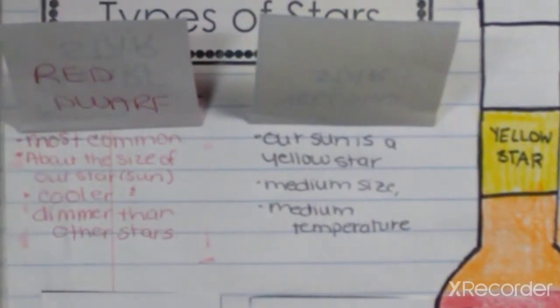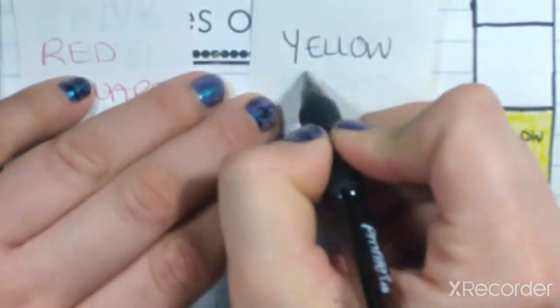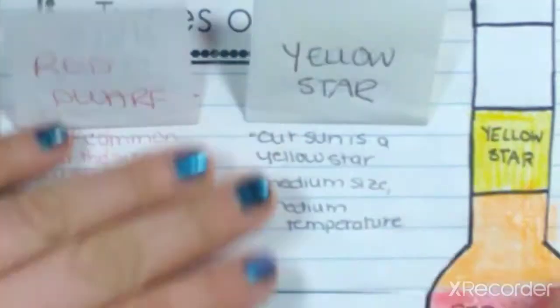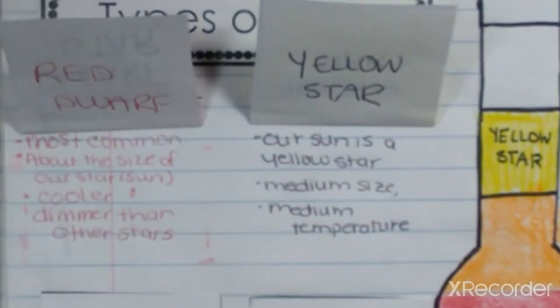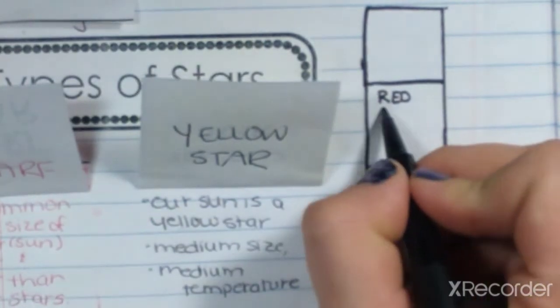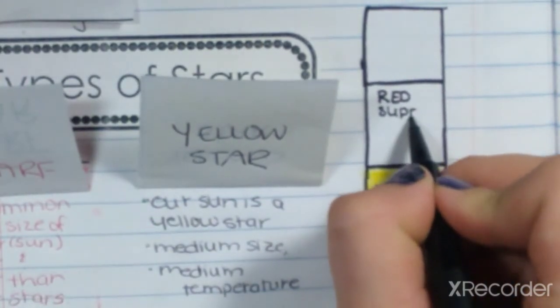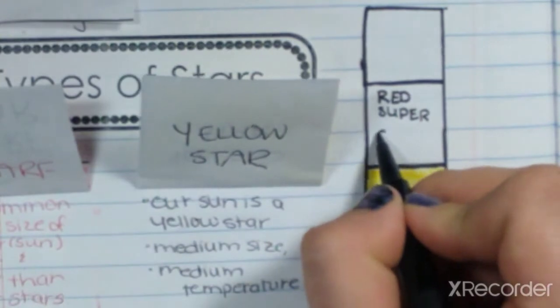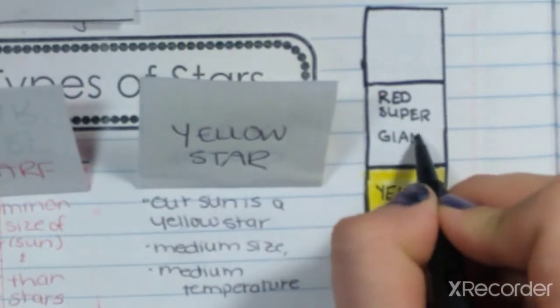Okay, so that is our red dwarf and our yellow star. So pause that and take these notes, and then come back when you are ready. The next one is going to be a red supergiant. Now I'm just going to keep this white.